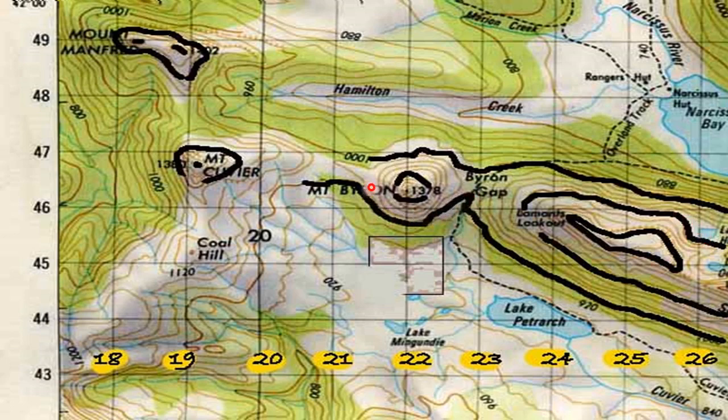So here we have a conical feature, Mount Byron. And then down here we have a bit of a saddle. And then we have Mount Cuvier over here and Mount Manfred up to the north. Over here we have this ridge line, and it looks like Beaumont's Lookout. And it's quite long and elongated. But notice here you have a bit of a saddle, and it's Byron Gap. So I'm getting an idea of this long ridge line, a bit of a saddle, then a conical feature, another saddle, and then Mount Cuvier.